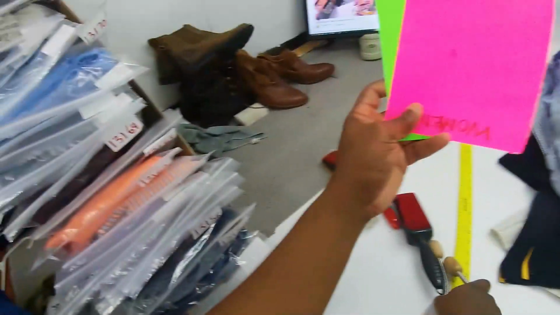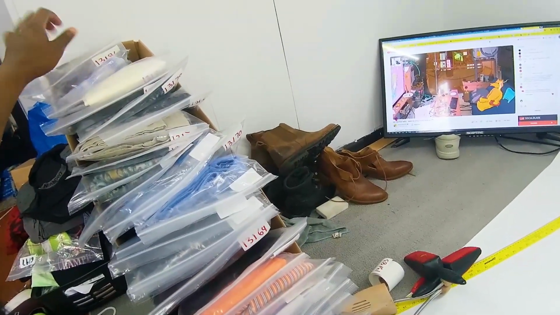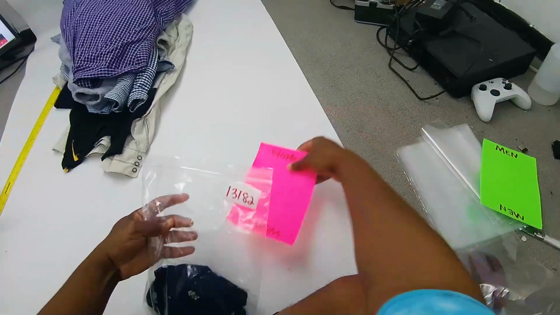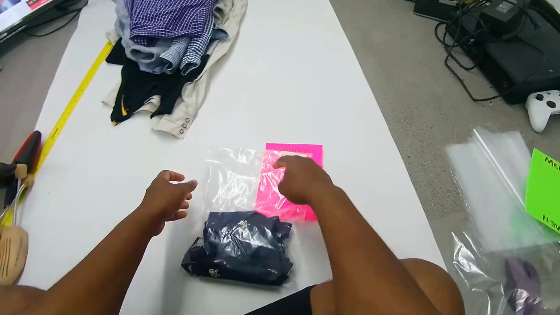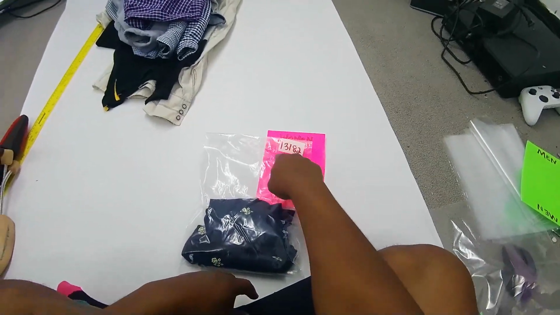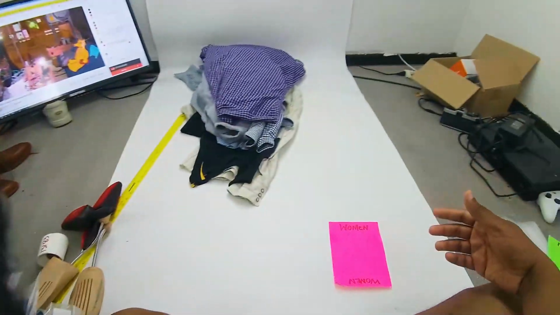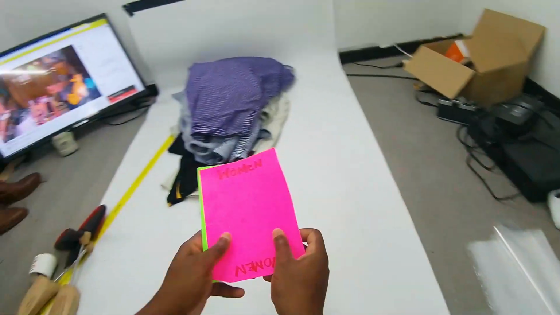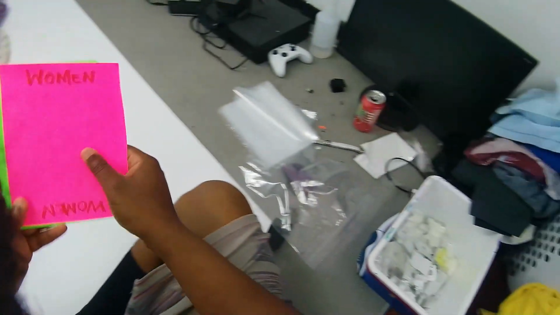Labels. After I take photos of the item, I use this to identify what kind of item it is. When I take the photo of the SKU, I take the photos like this, right? That way, when I come across the item, I'll know it's a women's item. Because sometimes in shirts and jeans, you really can't tell if the item is men's or women's. So I use this color-coded to figure out real quick if it's a men's or women's item.